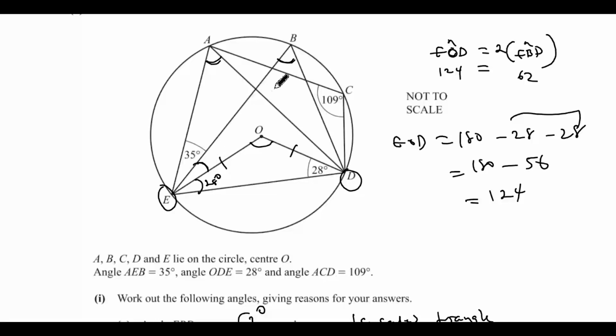It is inside this triangle AED, because it's one of the three angles here, but unfortunately there is nothing we can do from there, because we don't have any information regarding these two angles. It's also in another shape, from E to O to D to B and back to E. But unfortunately, there's nothing we can do from that as well.